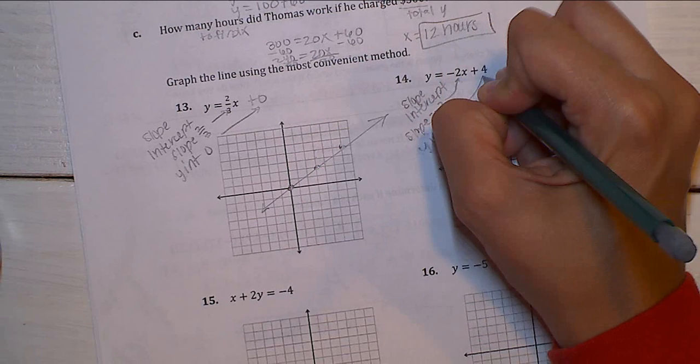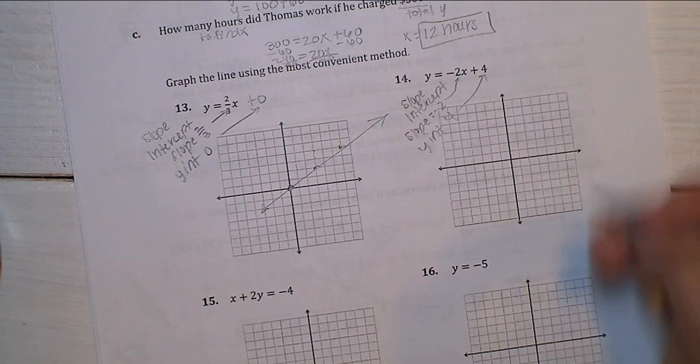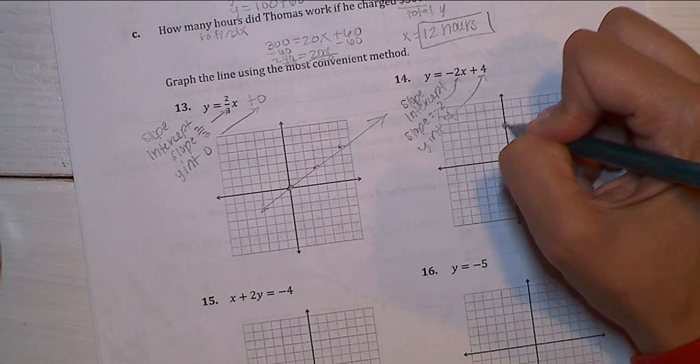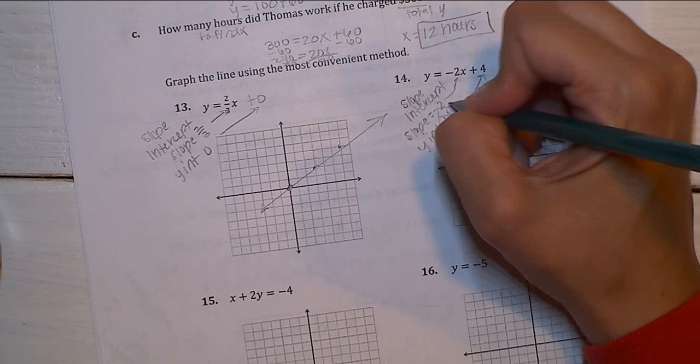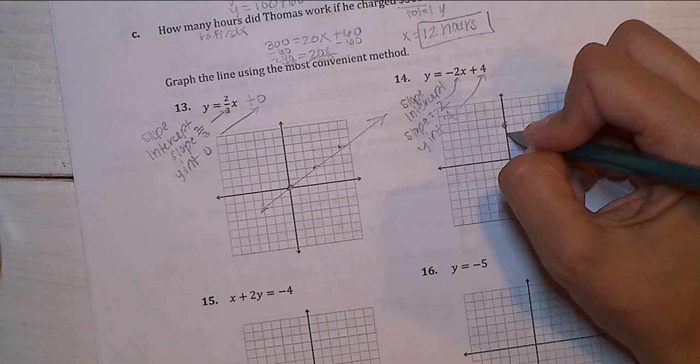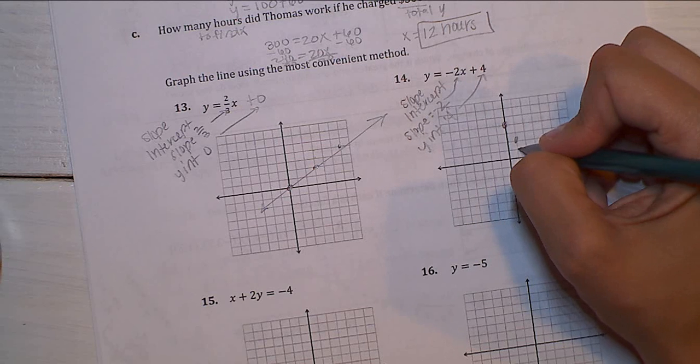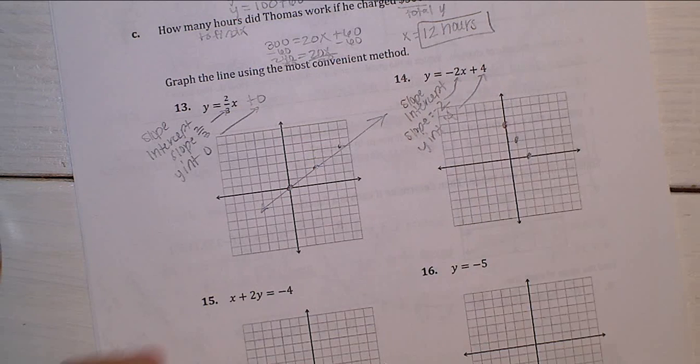So we always start at our y-intercept, which is on the y-axis. So I go up 4 on the y. And since it's negative, it's always over 1 if it doesn't have anything. We go down 2, right 1. If I were to connect those, it would make a downhill slope or a negative slope. So that is good. So I can connect those.